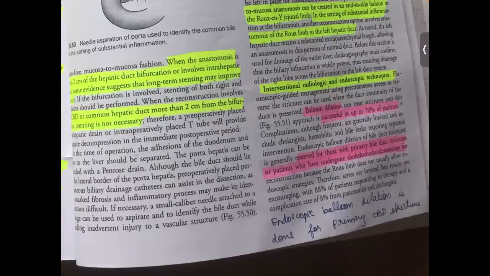So next, intervention radiology and endoscopic techniques. Fluoroscopy guided management using percutaneous access to traverse the stricture can be used when the duct continuity is preserved. So what are the techniques? Balloon dilation. Balloon dilation is successful in 70% of patients.